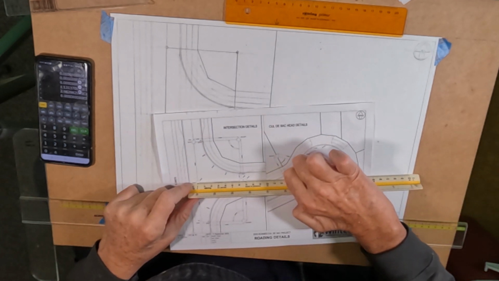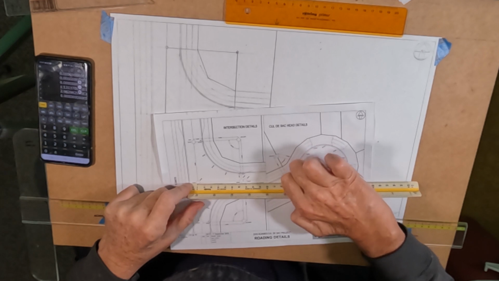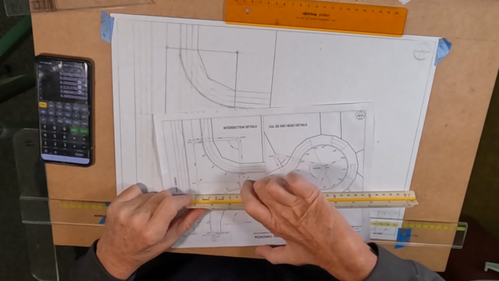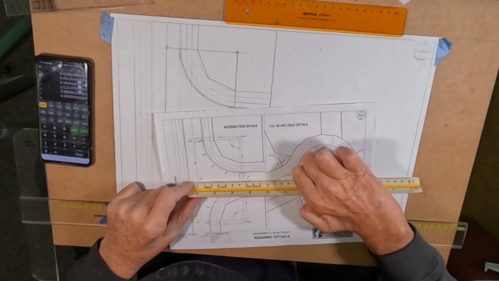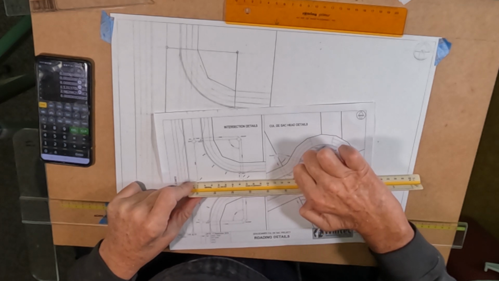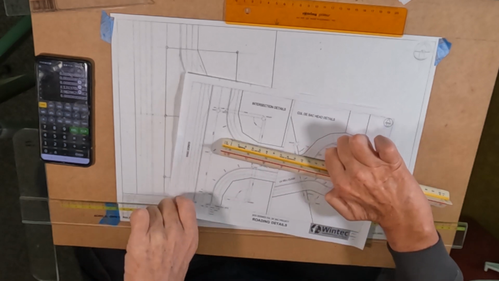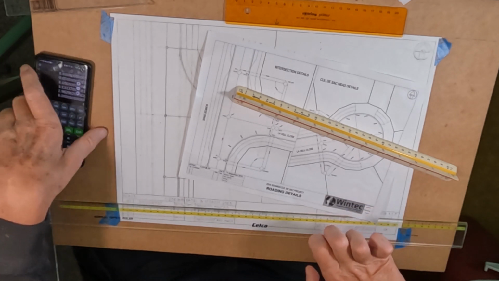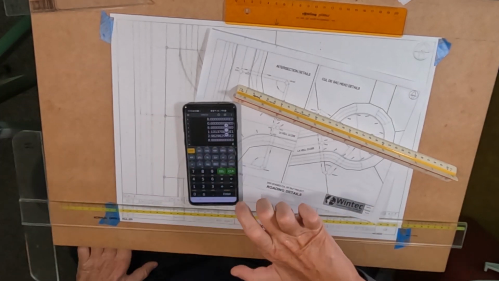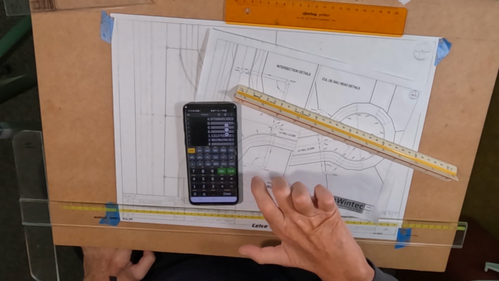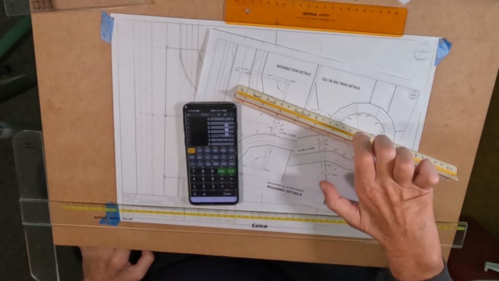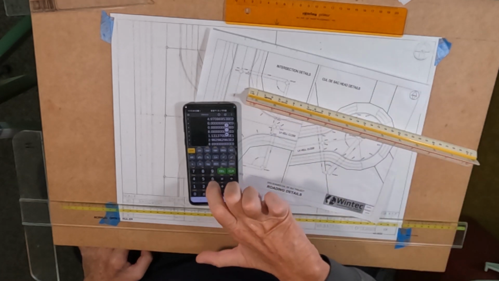As we can see, this is the chainage 20 point, and if we measure from 0 to 20, we get around about 60. Well, I've got it at 67.5 millimeters. So on my calculator, that's 20 meters.